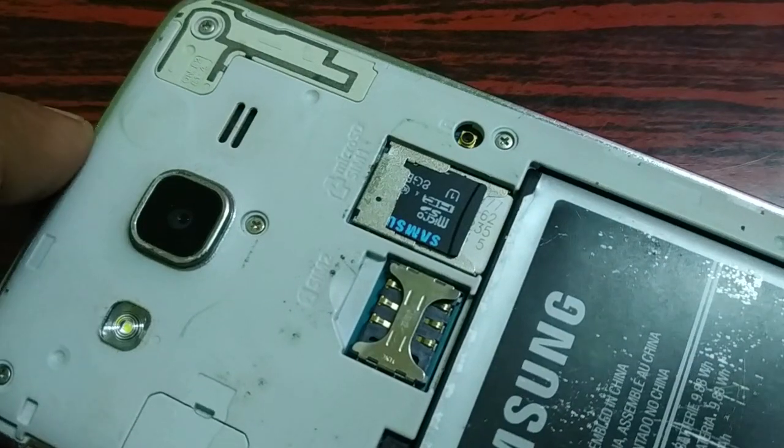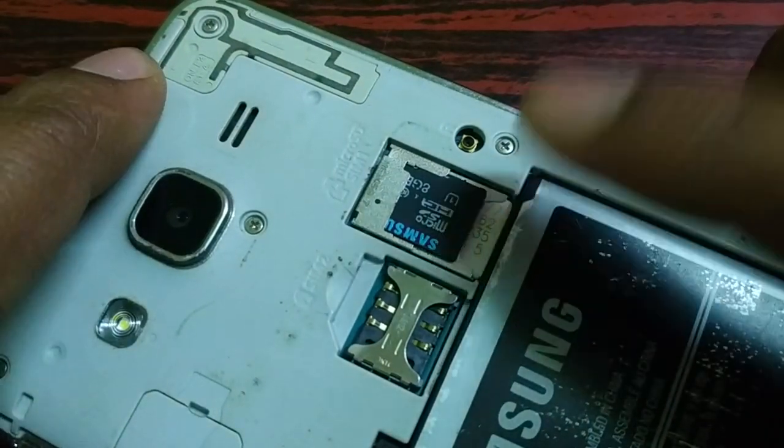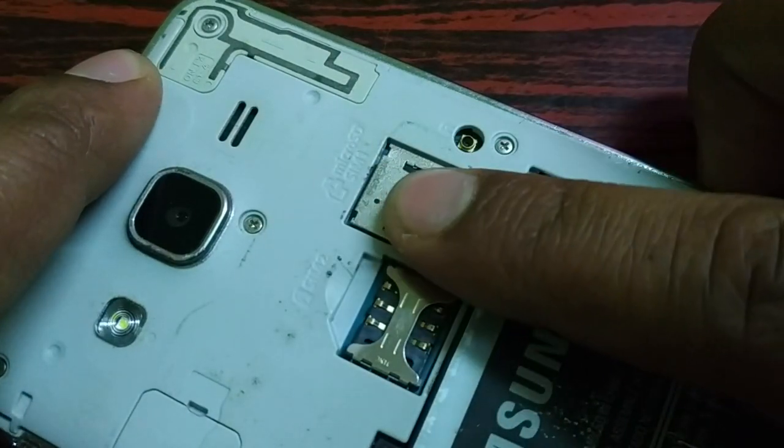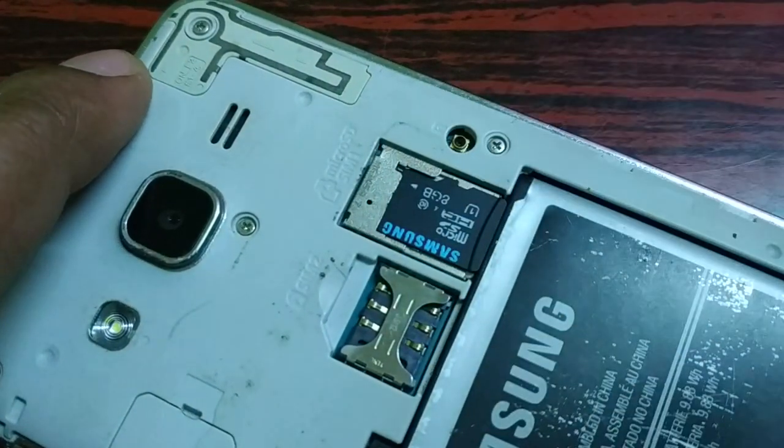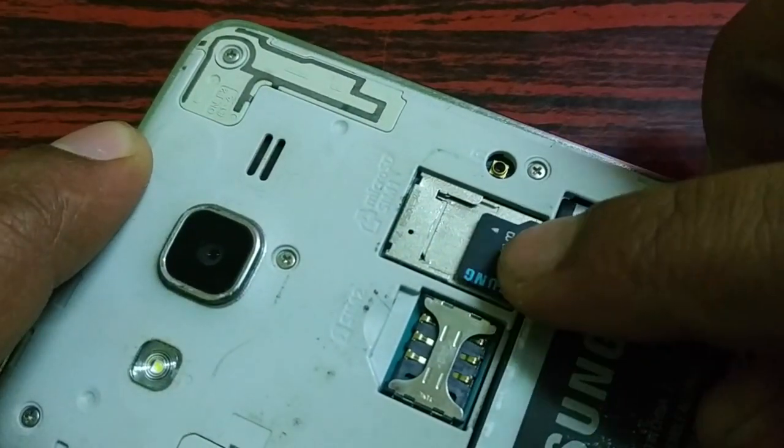In the very beginning, you need to check whether your SD card is corrupted or not, or check whether you have inserted your SD card properly or not. So remove the SD card and then try to insert it properly.